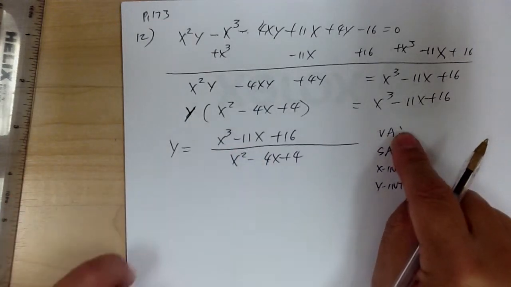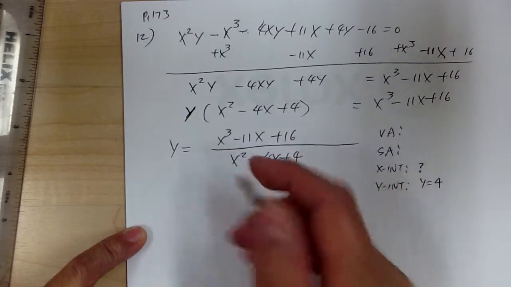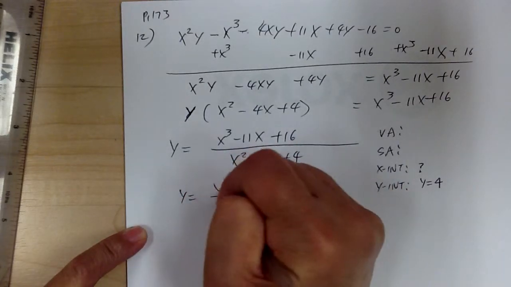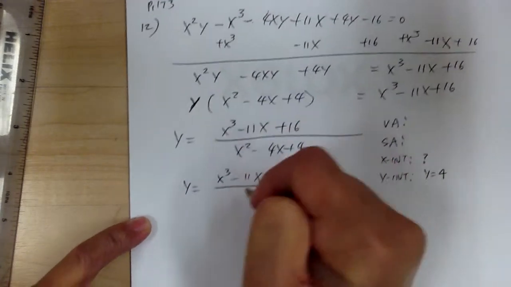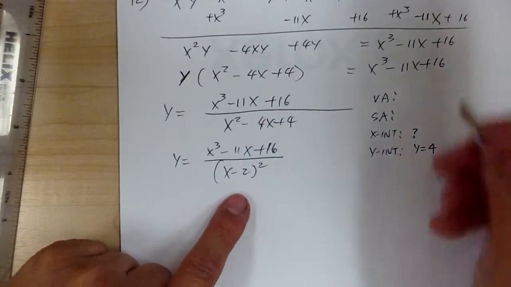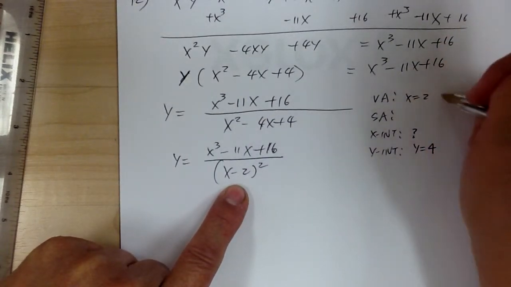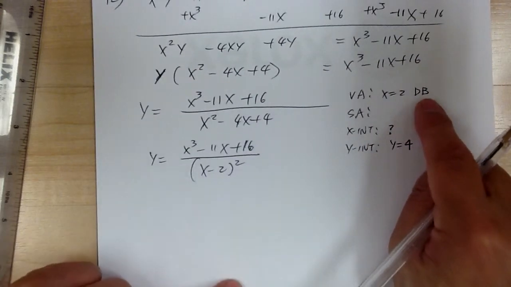Now vertical asymptote. To figure out the vertical asymptote, you have to factor the bottom because it is a trinomial, right? So this would be x minus 2 squared. So vertical asymptote is going to be x equal to 2, and this is a double, because it's a square. So make a note of that.